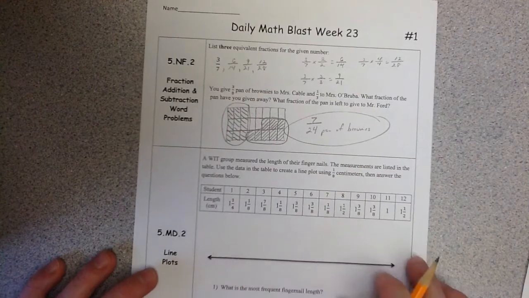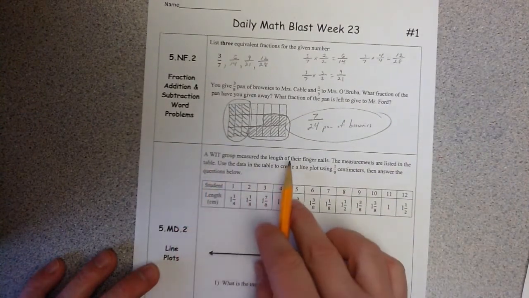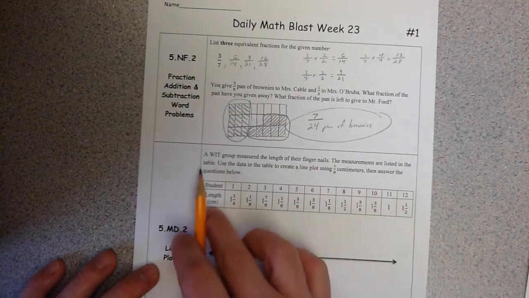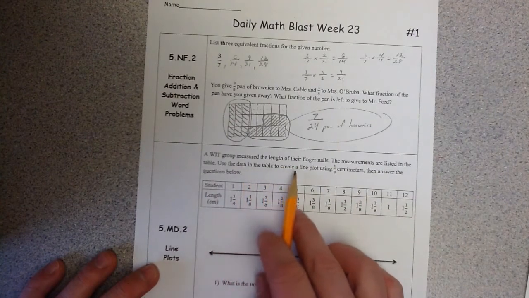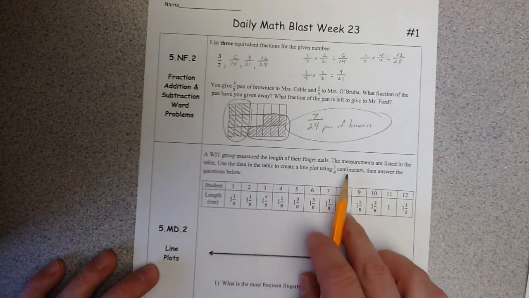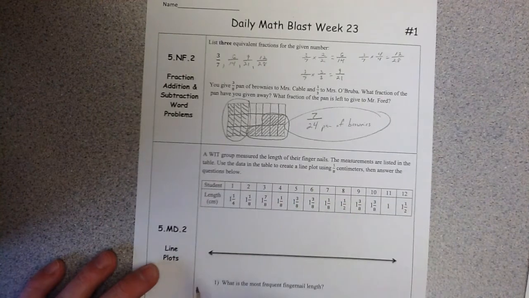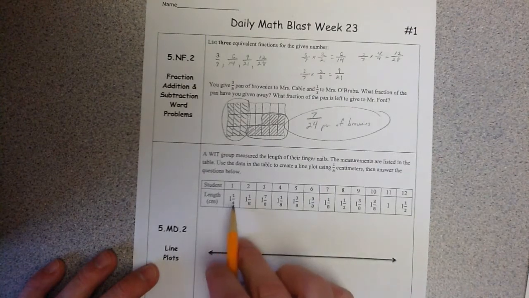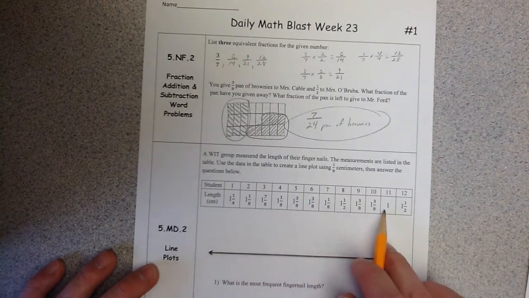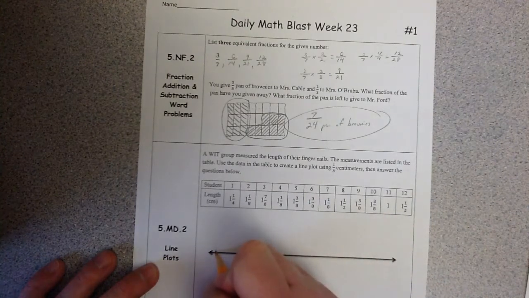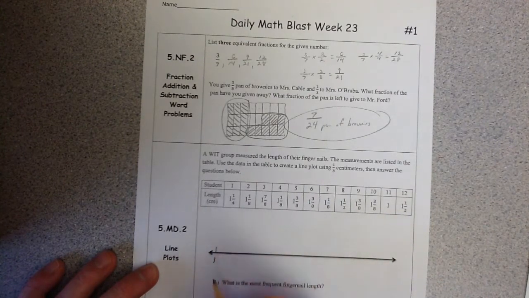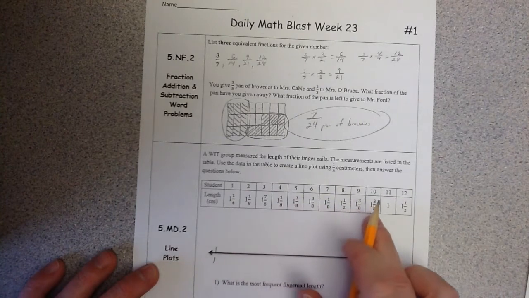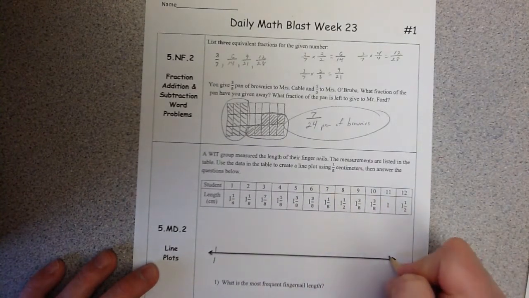Ford. A group measured the length of their fingernails. The measurements are listed in the table. Use the data in the table to create a line plot using 1/8 centimeters. Then answer the questions below. Okay, so I have all of this data here, and now I need to partition my line plot up into 8ths. So I'm looking here, and my smallest is 1 whole, and I see nothing larger than 2, so I'll make this 2.